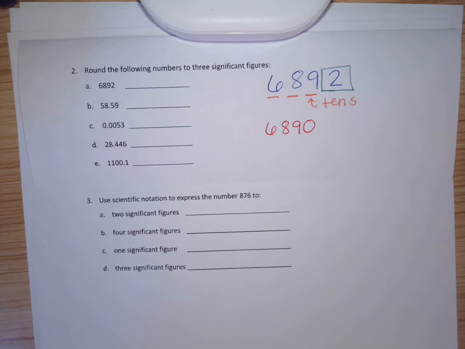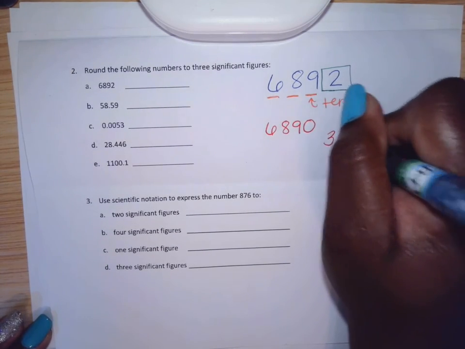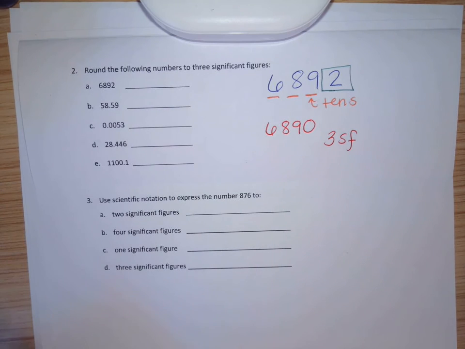And so 6,892 would round to 6,890 to now have 3 significant figures. So you always want to make sure that when you're rounding, you're still obtaining the value of that original number.